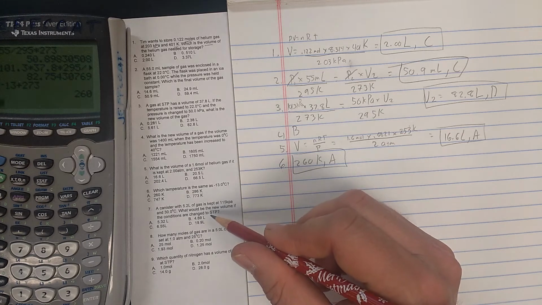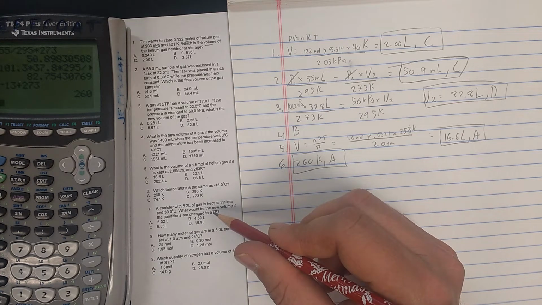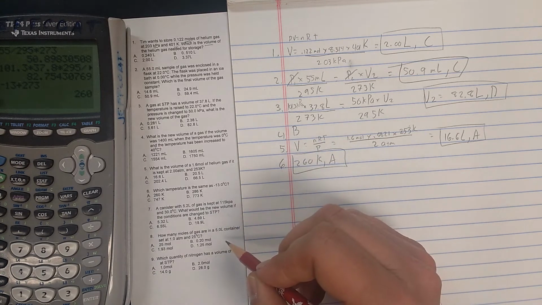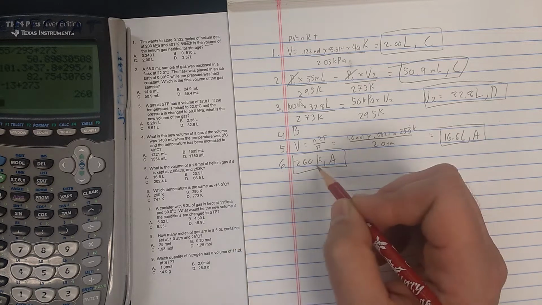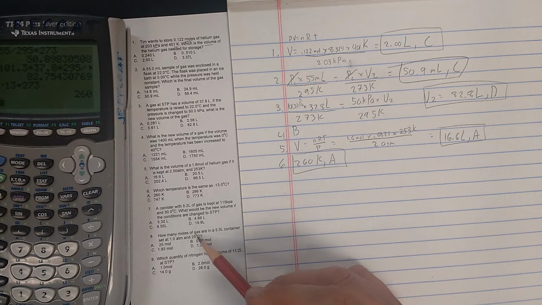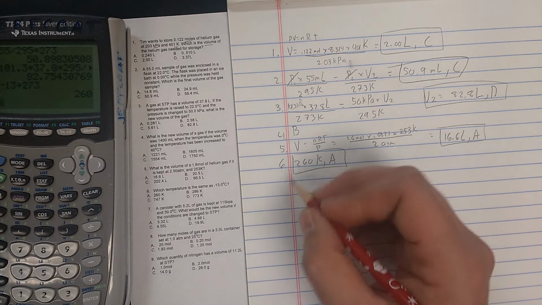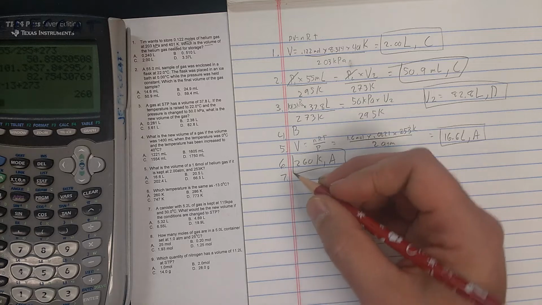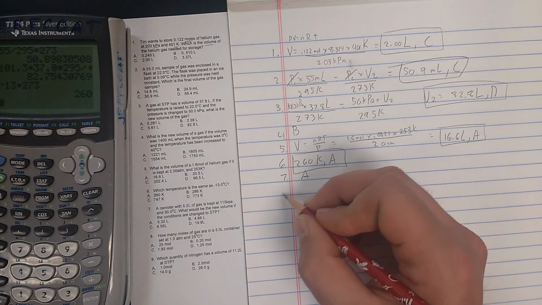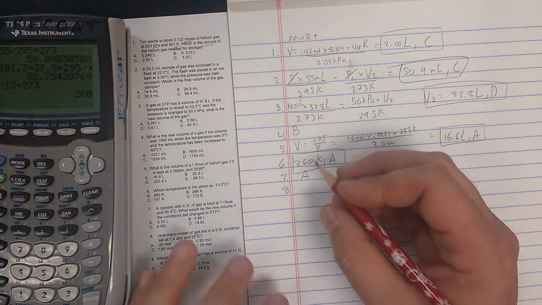Number 7 works very similar to number 3. Number 8 works very similar to number 5, except we're just solving for moles, because it wants to know how many moles given those. We'll work out number 7, by the way, the answer was A. Number 8, we're solving for moles.